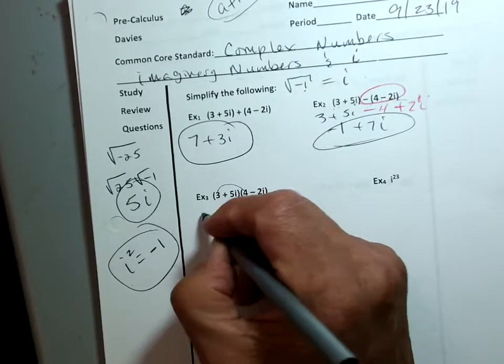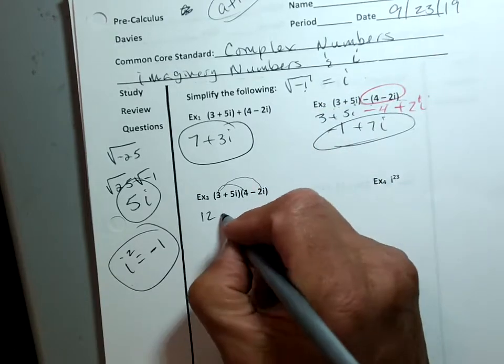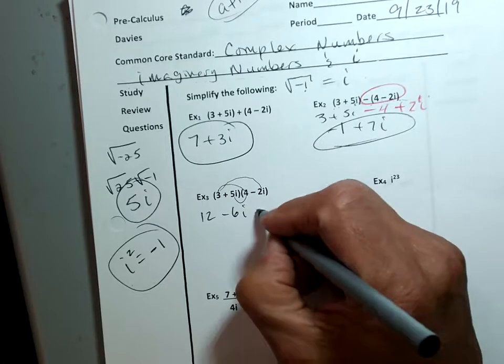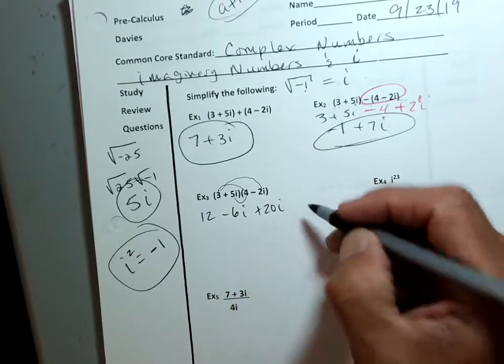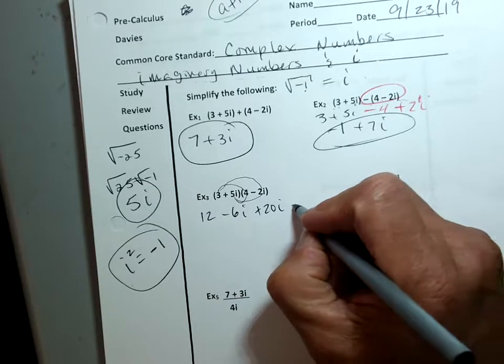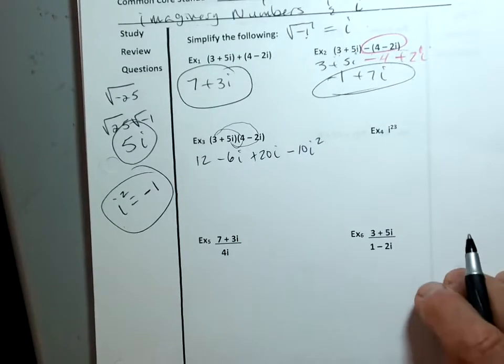4 times 3 is 12. 3 times a -2I is a -6I. 5I times 4 is a positive 20I. And 5I times a -2I is a -10I squared. All right, now we're not done because we can tidy up some things.